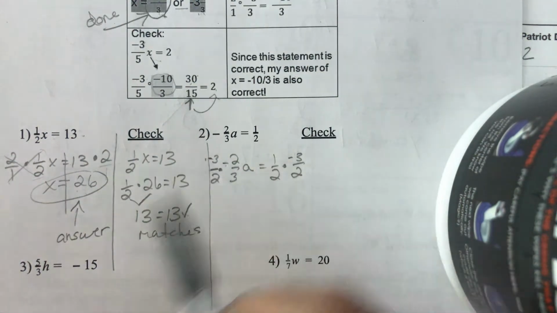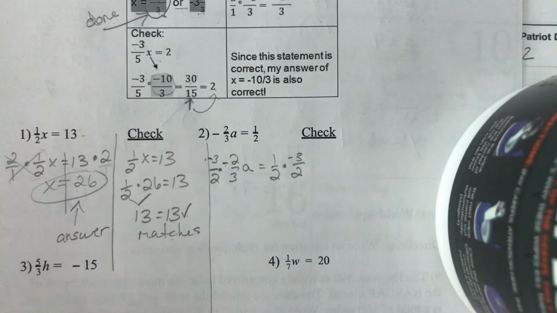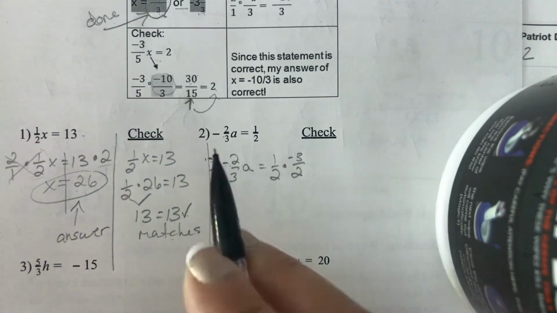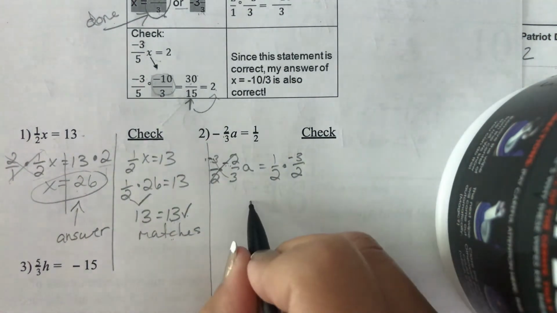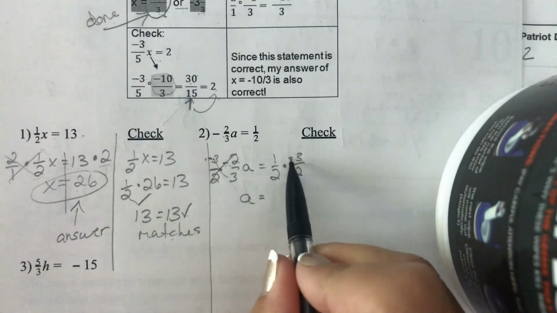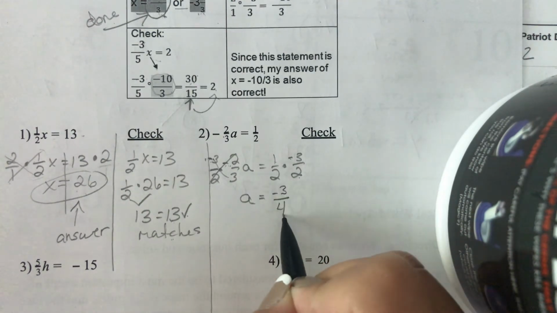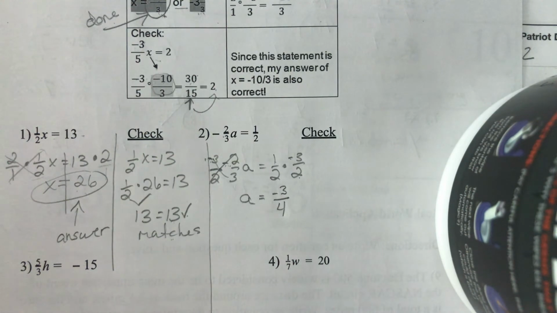Negative times a negative is a positive. So I got to make sure that I have that negative in there as well. If we're given a negative fraction, we need to use that. This cancels each other out, leaving us just with a. Over here, 1 times negative 3 is negative 3. 2 times 2 is 4. Negative 3/4, it's not improper, so I'm not going to change it or worry about changing it. It's also simplified. They do not share a common factor. That is the fraction in simplest form.